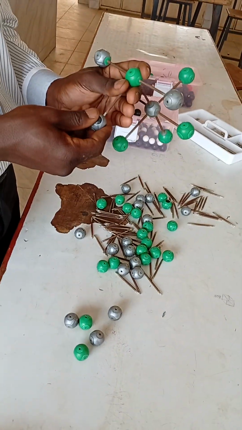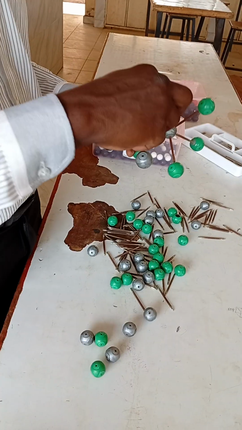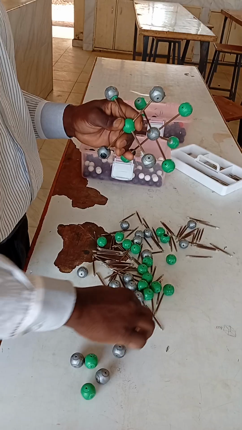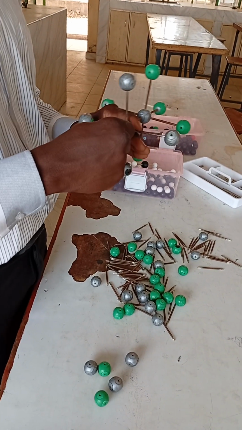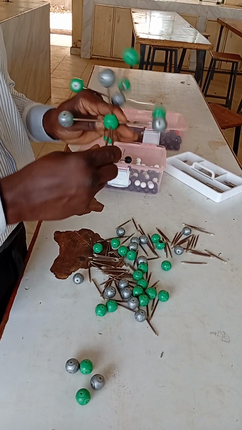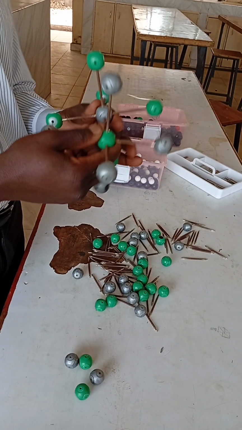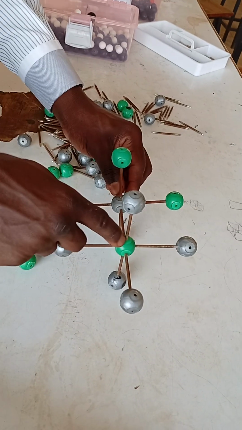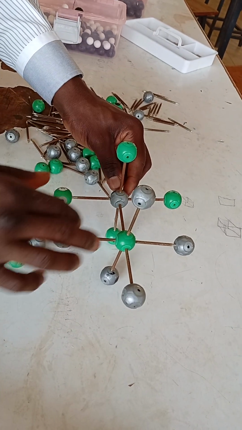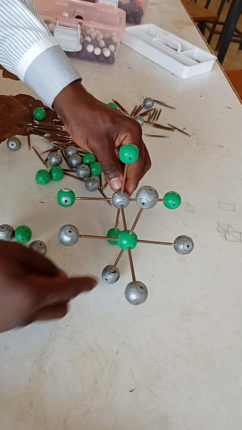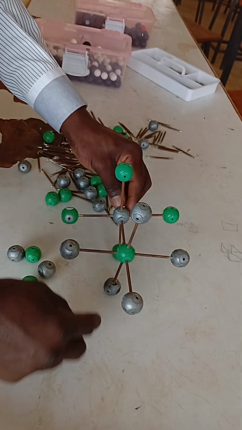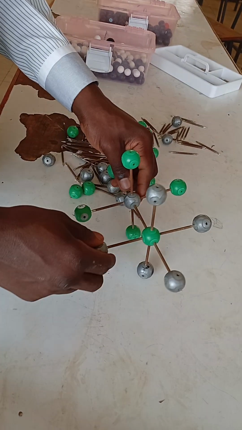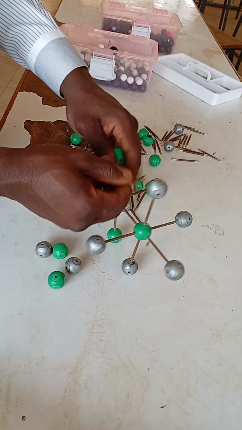Third sodium is here. And the fourth sodium is at this particular end. The fifth sodium is here, and lastly we have the sixth sodium here. So you see, here is our chloride ion, and it's bonded to 6 sodium ions: the first, second, third, fourth, fifth, and lastly the sixth sodium ion at that particular end. So we continue to model it.